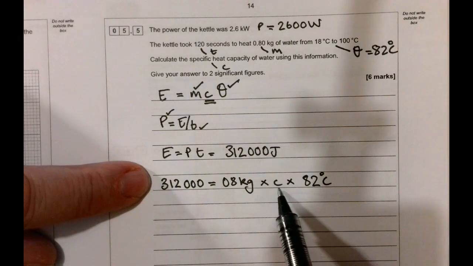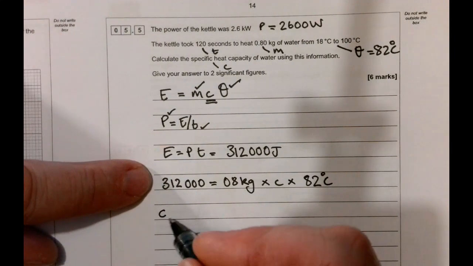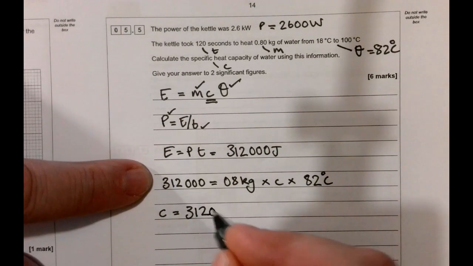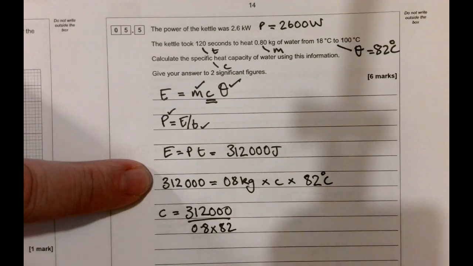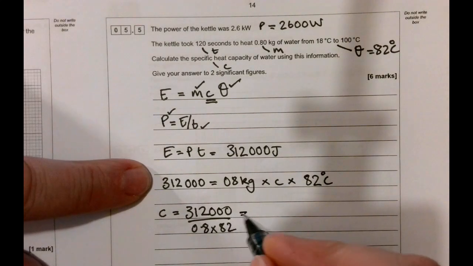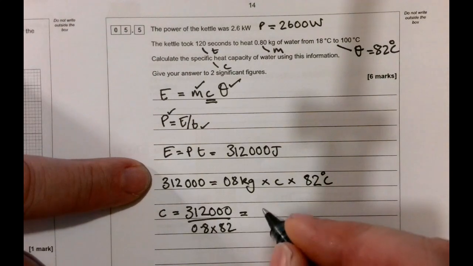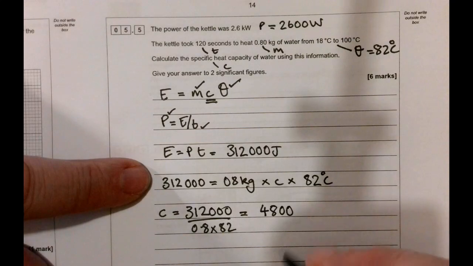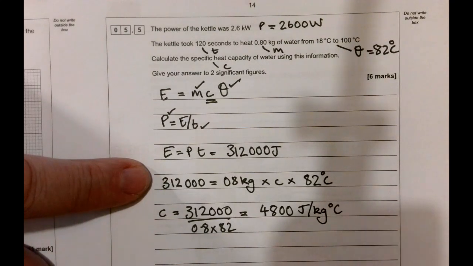The only thing we don't know is this C, so if we rearrange it, we get that C equals 312,000 all divided by 0.8 times 82. And that's going to equal a number that rounds to 4,800 joules per kilogram degrees Celsius.